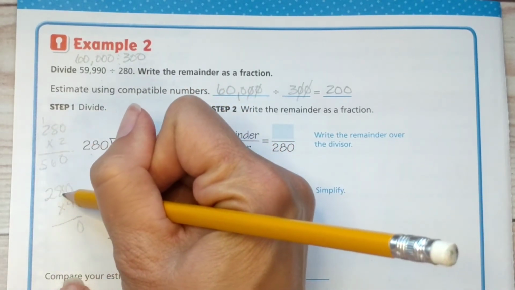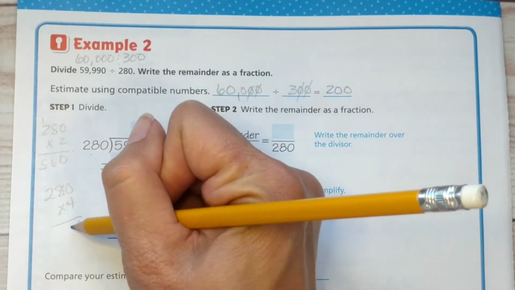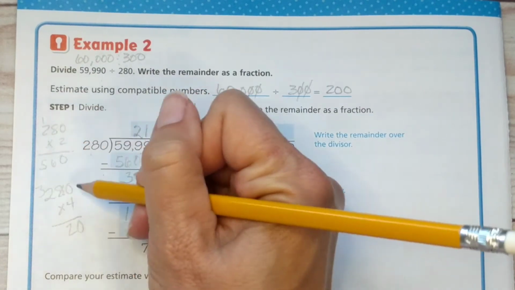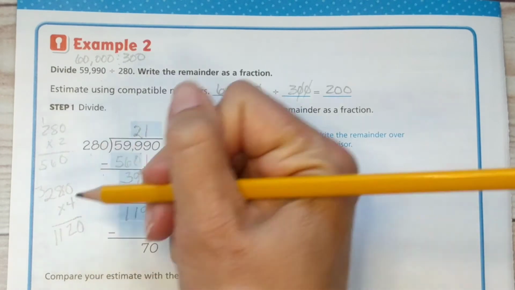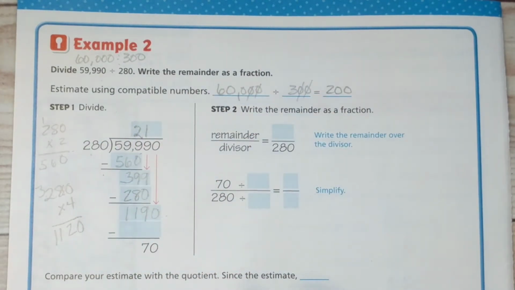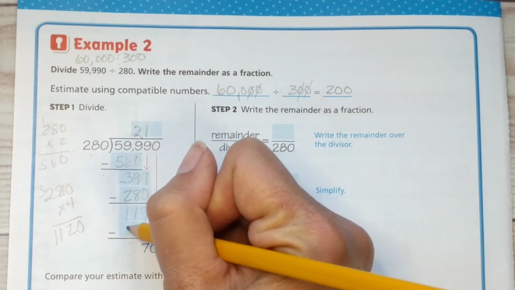Okay, let's see. 4 times 8 is 32. Regroup the 3. So that's 8 plus... Oh. Did I do that right? Yes, I did. Yes, I did. Okay, so we're good.